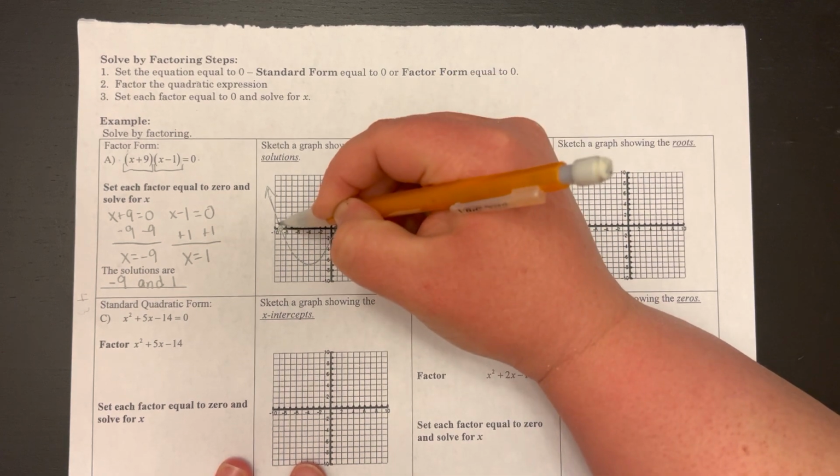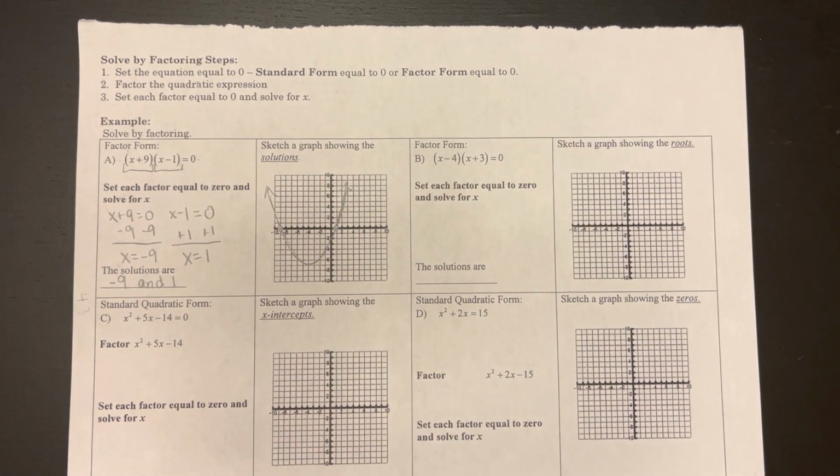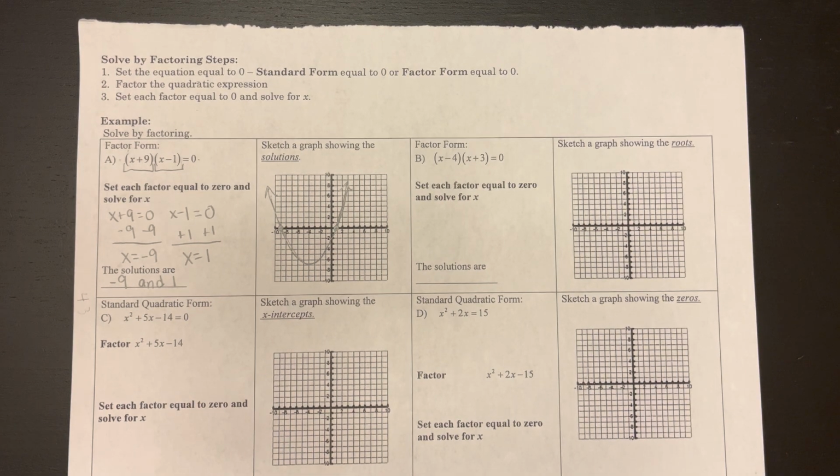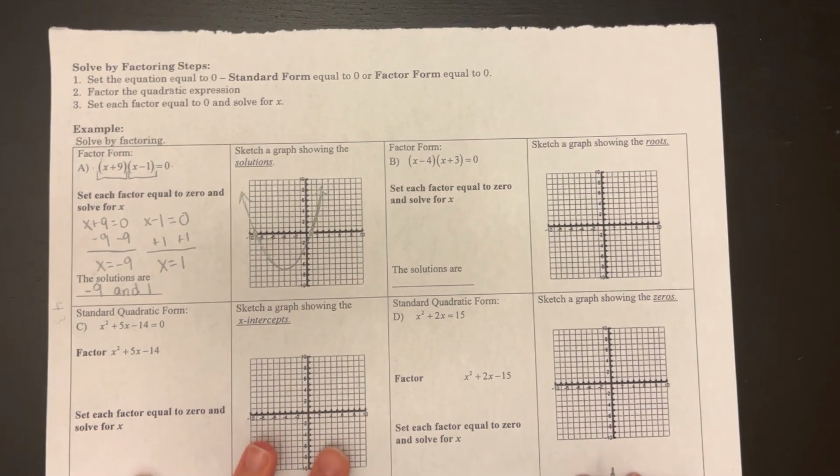So again, we're just sketching. You're not worried about making it perfect. You need to make sure that you hit where the zeros are and the arrows need to be going in the correct direction. That's all I'm looking for here. In the future, we'll learn how to graph it correctly. All right, let's try another one.